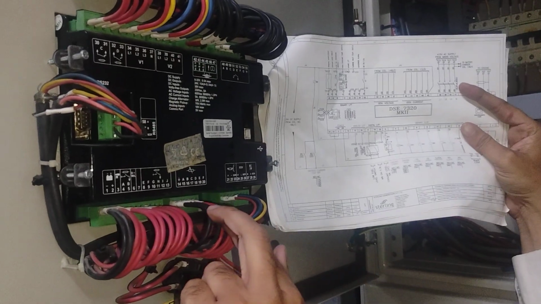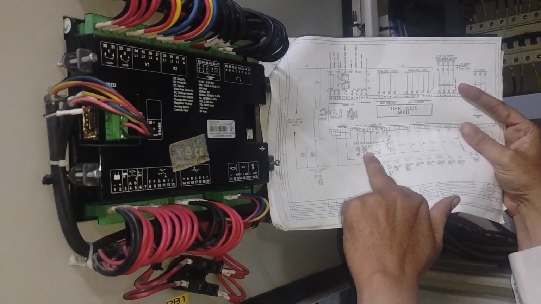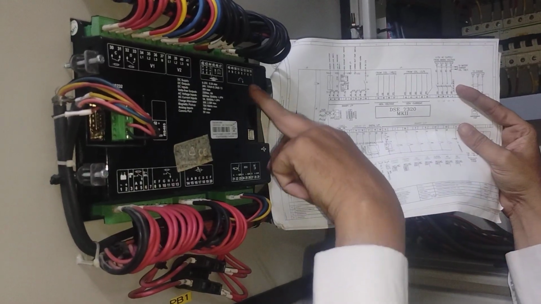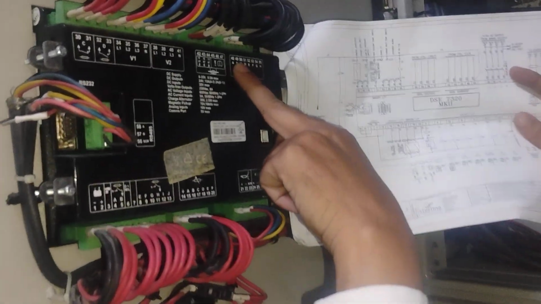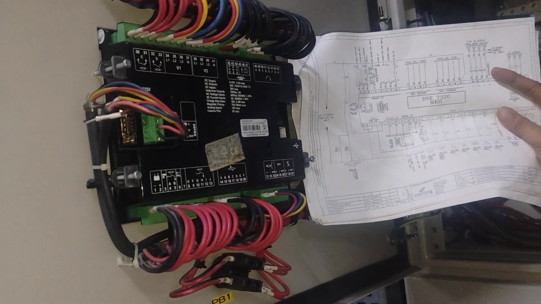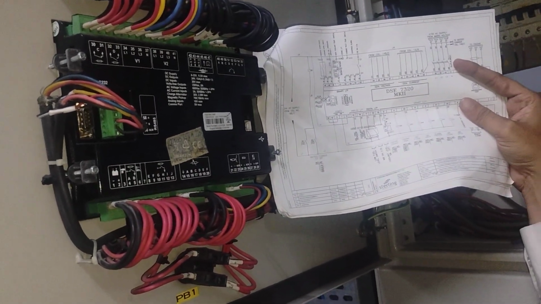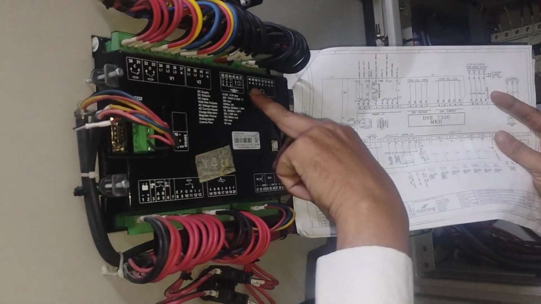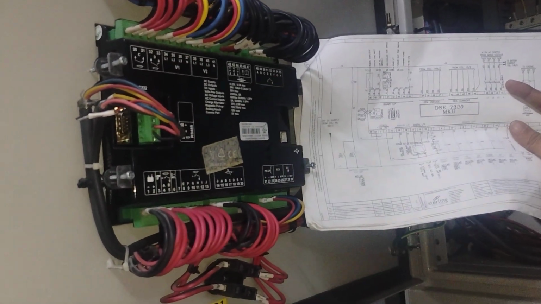Thereafter various analog inputs like VDO 10 bar, PT100, and various digital inputs are here. In digital input we can get the oil pressure switch and coolant level switch. And in analog we can get the VDO 10 bar, PT100, and the rest of the analog inputs.